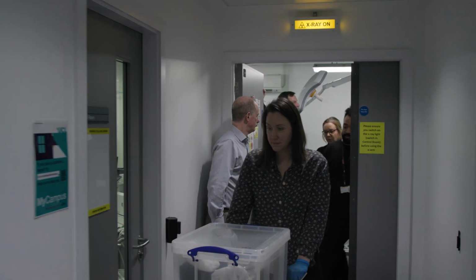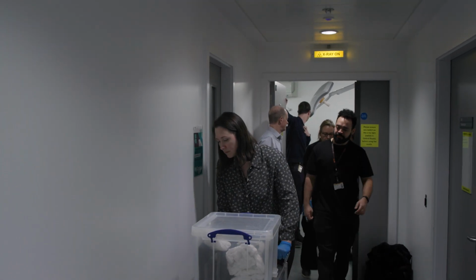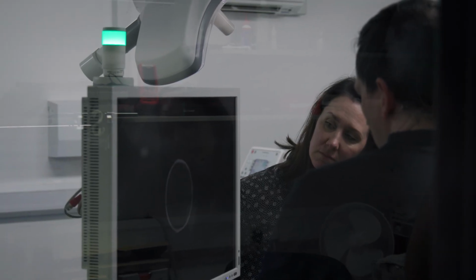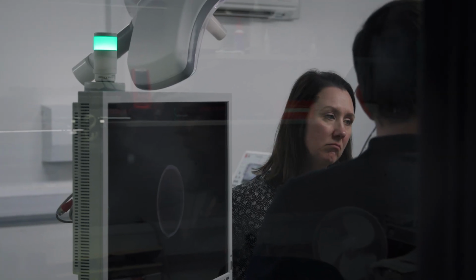It's quite common in conservation for X-rays and CT scans to be used to examine and really interrogate the material nature of objects and help us inform treatments that we would possibly employ. So for me, it was wonderful and really enriching to see.